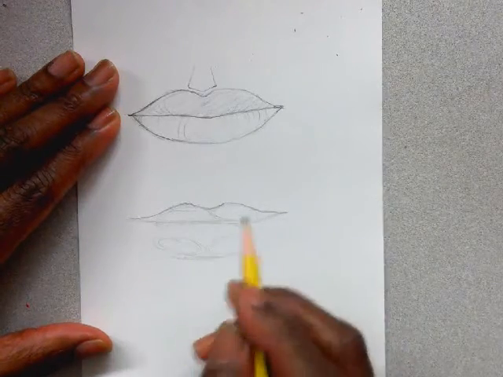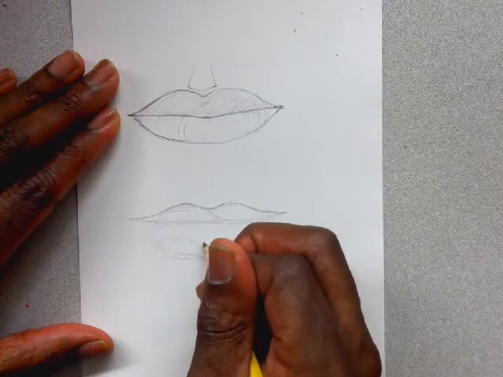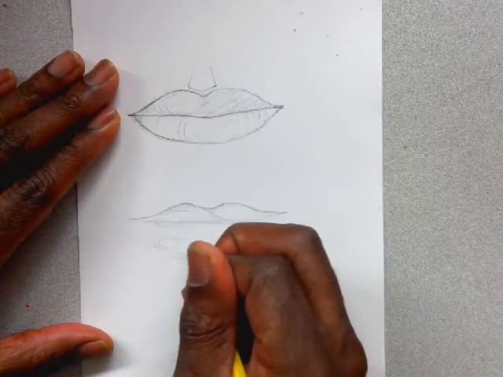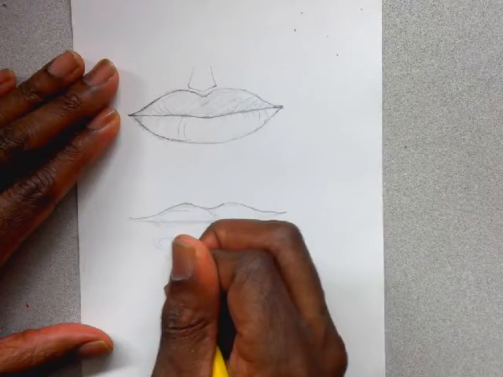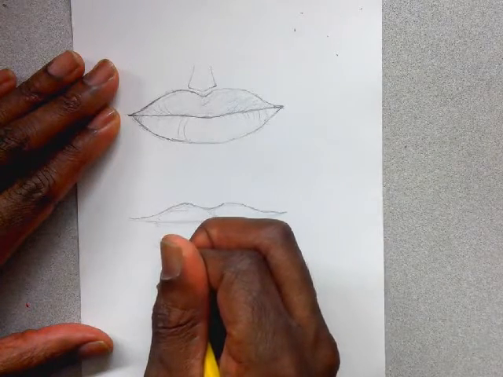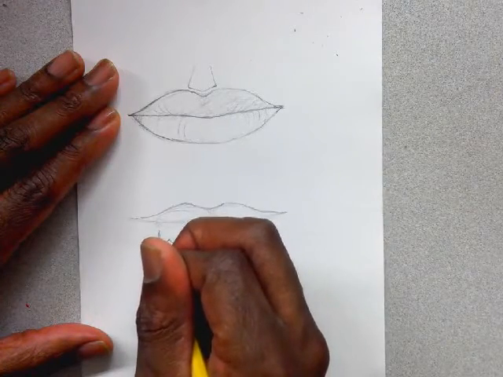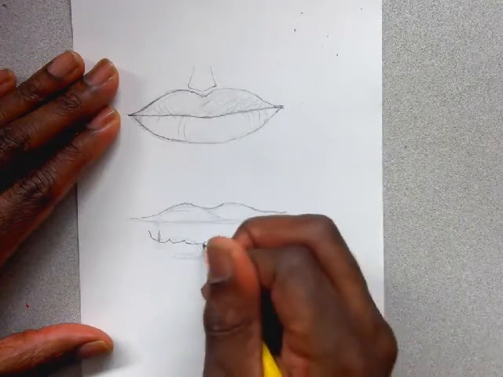Okay. And then what I like to do for the teeth is I will draw the bottom edge of the teeth. And I'll do them like a contour. So instead of drawing each individual tooth, I'll draw them kind of as a group together.